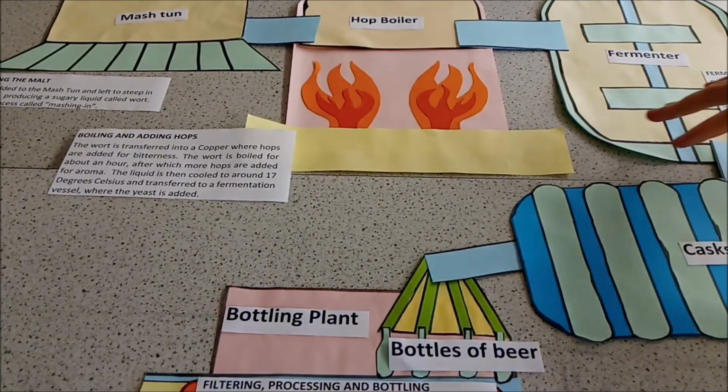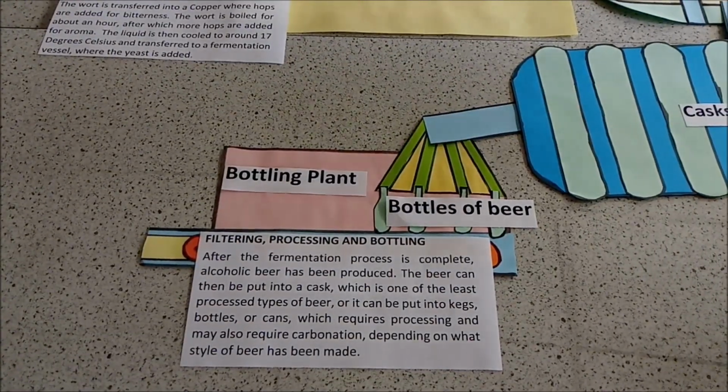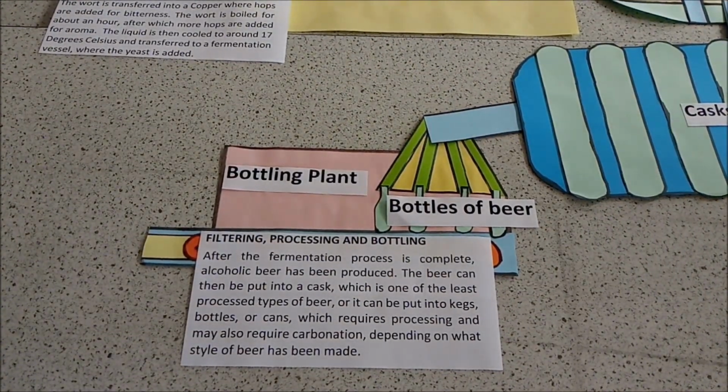Then we move on to casking, where we bottle. We bottle up the beer, so we filter it, we process it, and we bottle it, and we get it ready to drink. And then it goes into the supermarkets.